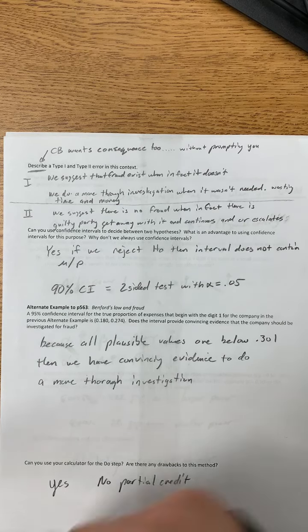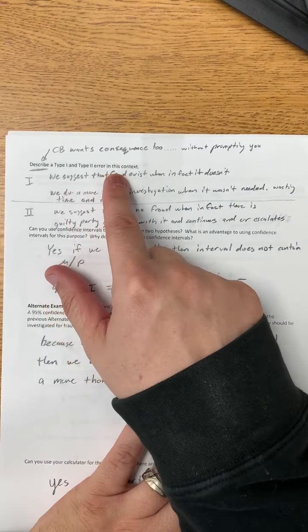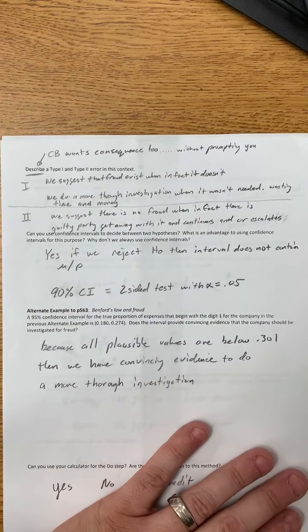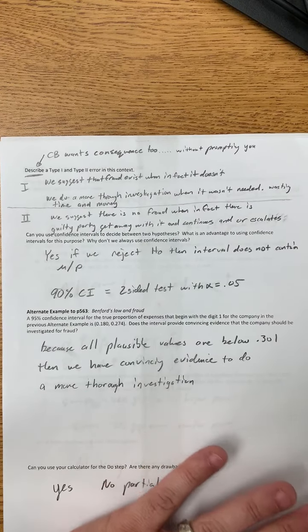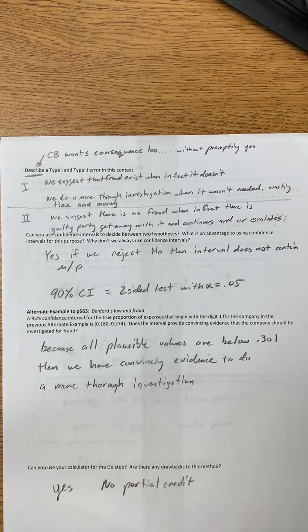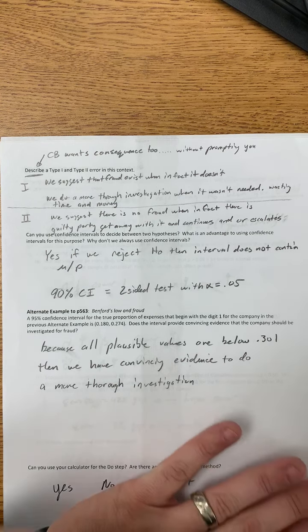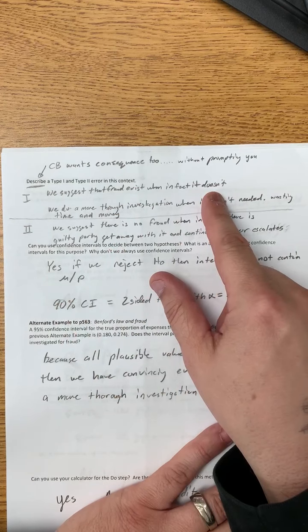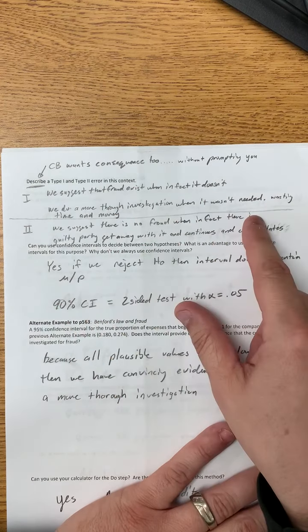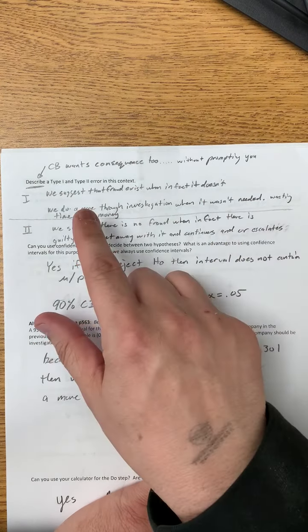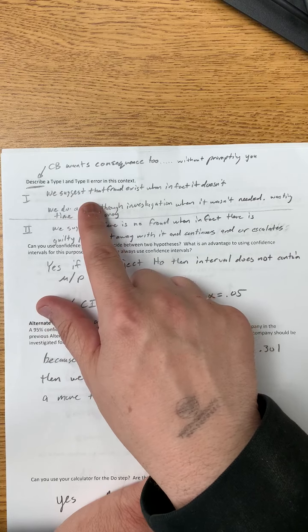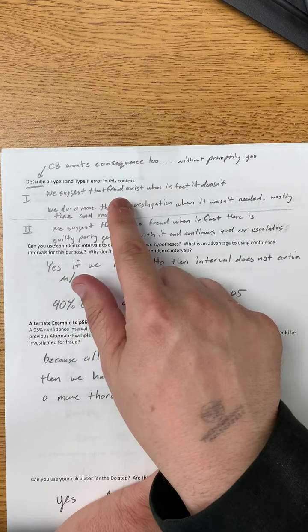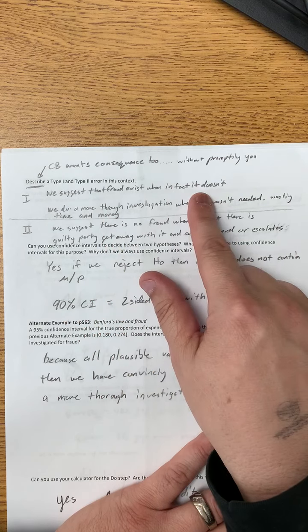But here we go. This one was the context of the problem for the AJL and Associates with the fraud, if there's not enough or too many numbers that start with the digit 1. So the type 1 error is that we suggest that there is fraud when in fact there isn't. And then the consequences, they do a more thorough investigation. So the error, describing the error, is that fraud in context, is that fraud exists when in fact it doesn't.